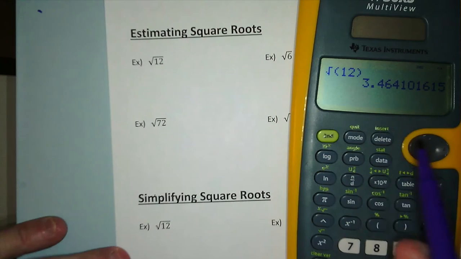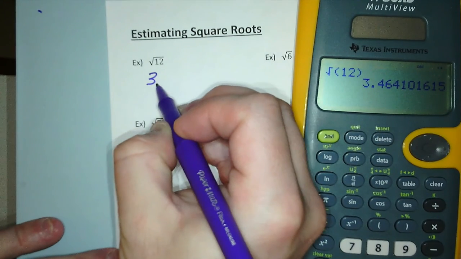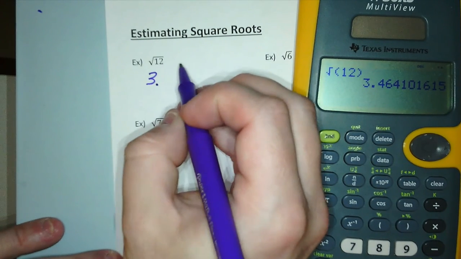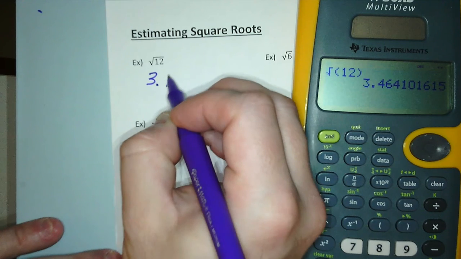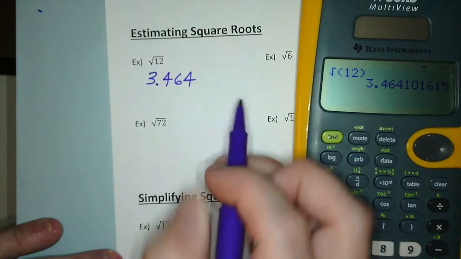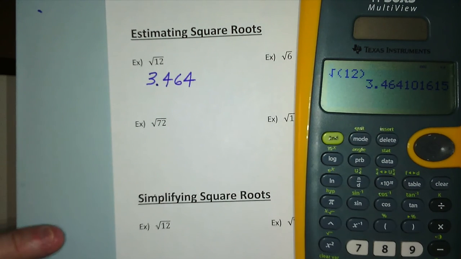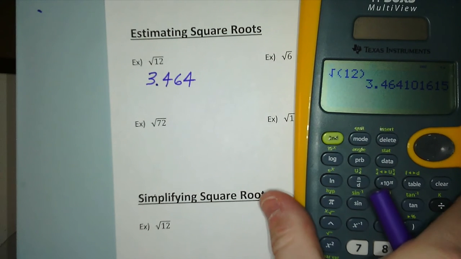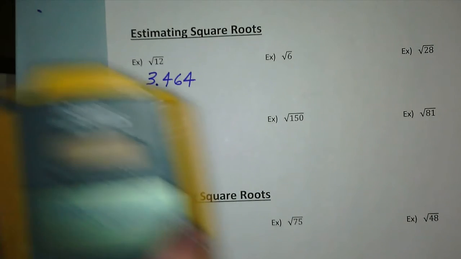So when we're estimating, this is all we're doing. And I personally like estimating to 3 places. So if I round this off to the 3rd decimal place, 464, because that 1 doesn't change the 4, it rounds down. If you remember about rounding. And then root 6, what's root 6?